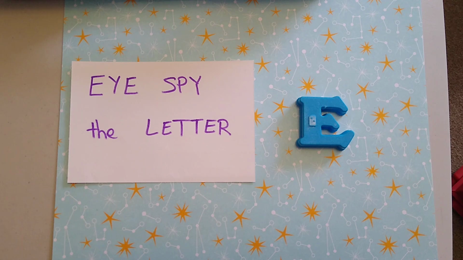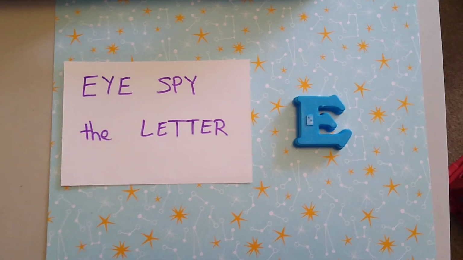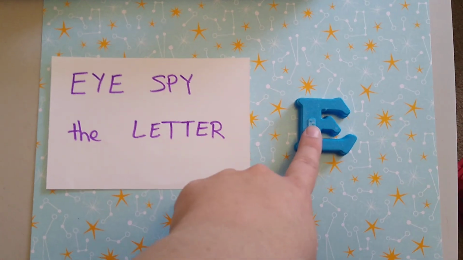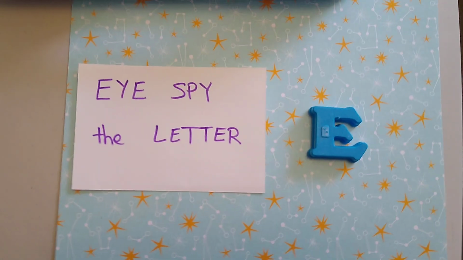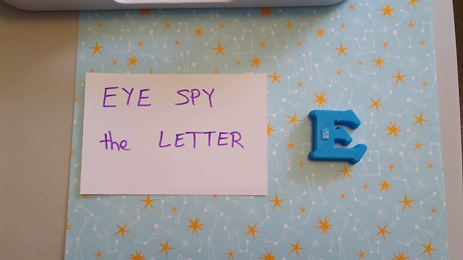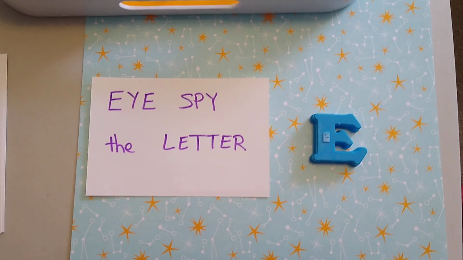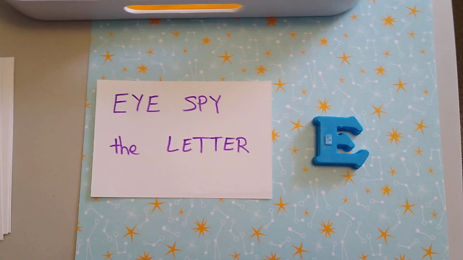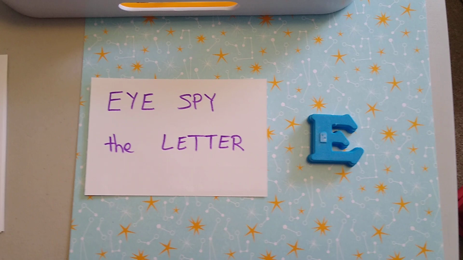So, we have been discussing what letter this week? Our letter of the week is the letter E. Okay? And for today's science activity, we're going to explore the letter E. We're going to use our eyes to explore Miss Jamie's activity.